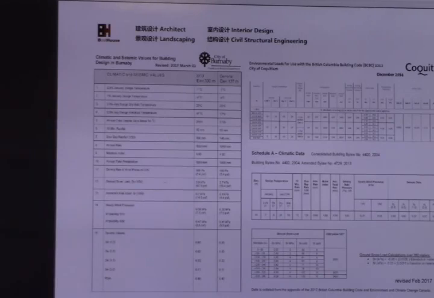In summer and fall we don't have snow. This is Coquitlam, city of Coquitlam, and this one is West Vancouver. Yeah, just generally speaking, we can get this from City Hall.